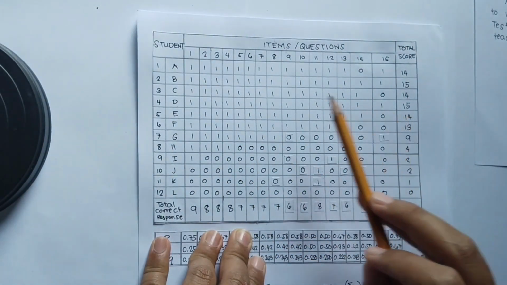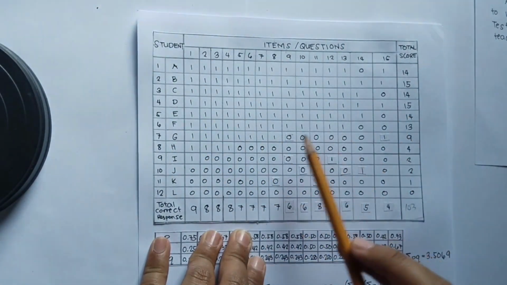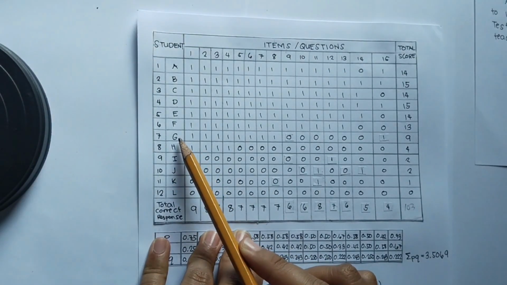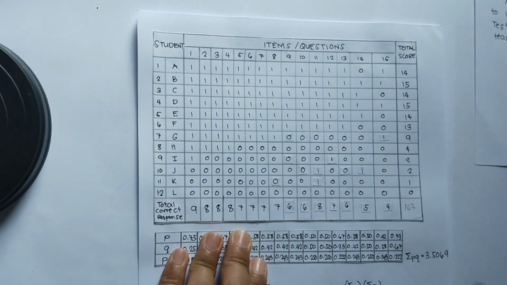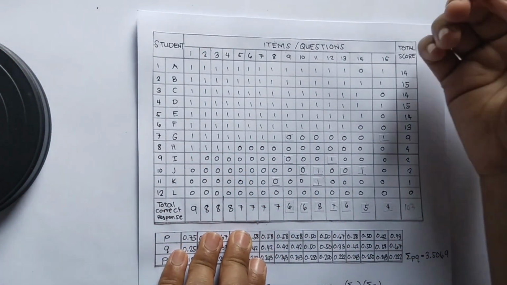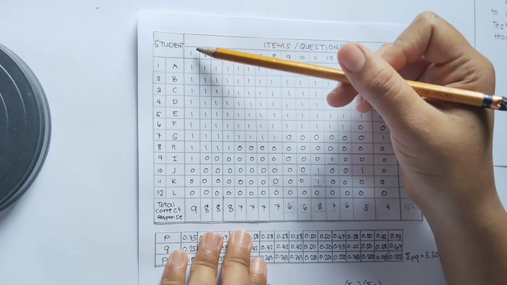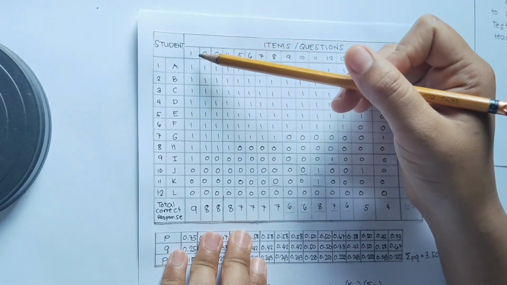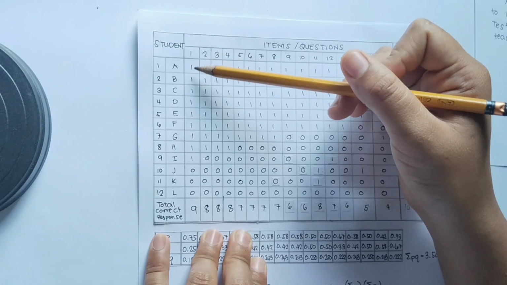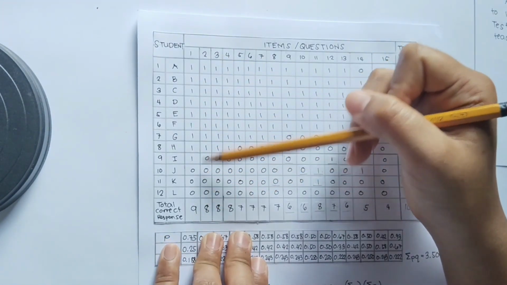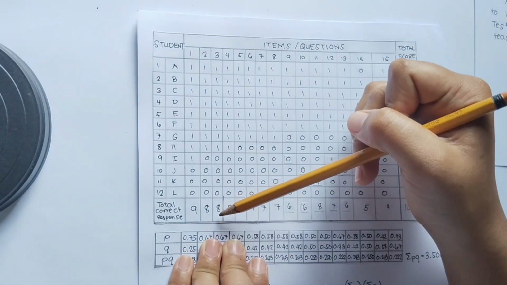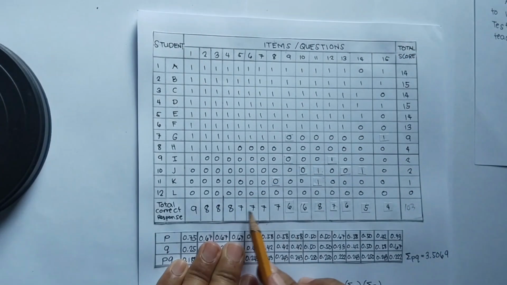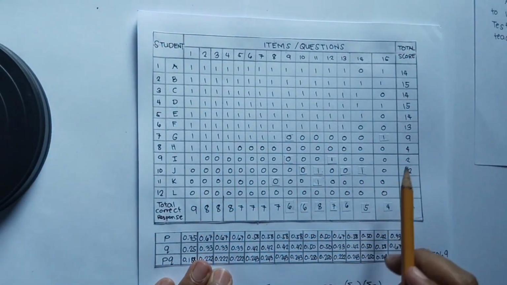E is 14. F is 13. The student G is 9, and so on. So, in item number 1, the total na nakakorek ng mga estudyante is 9. And sa number 2 is 8, 7, and so on. So, ito yung magpapakita ng item analysis.